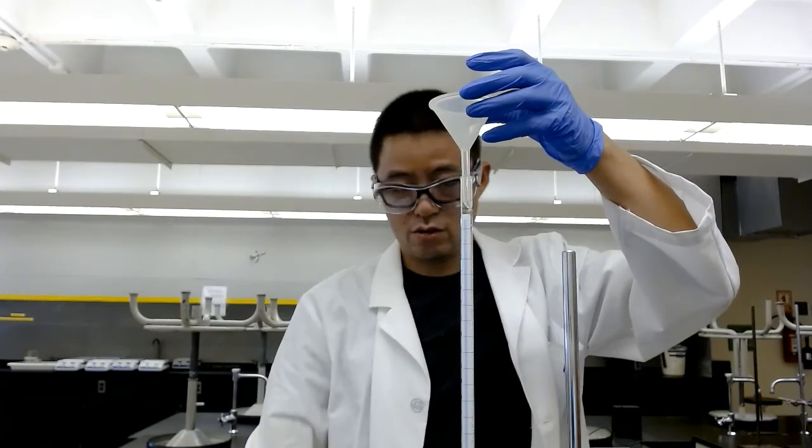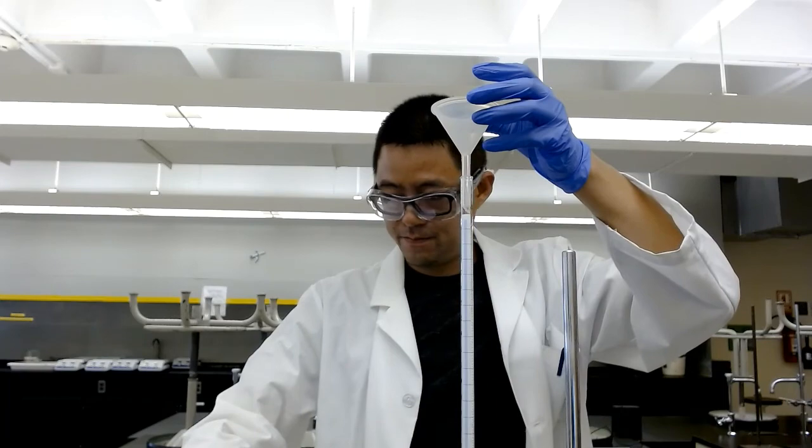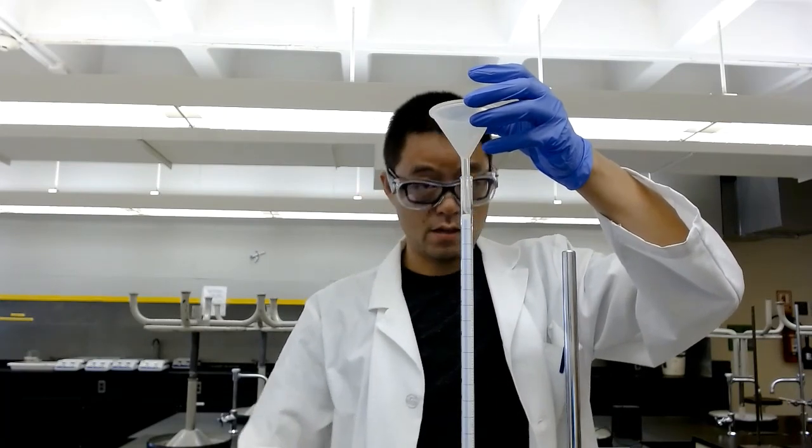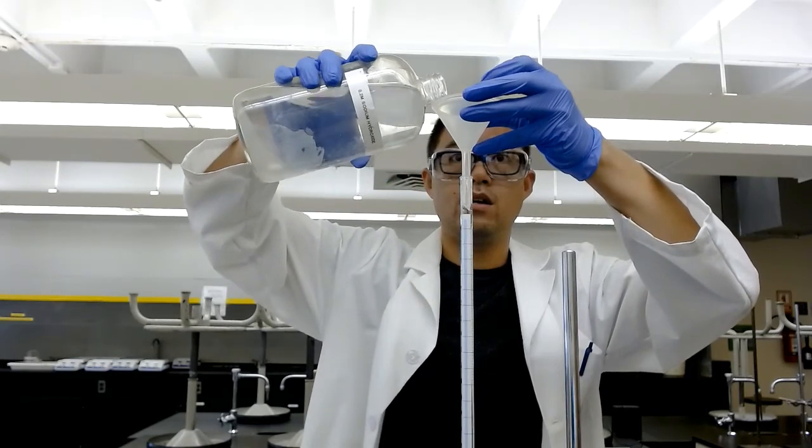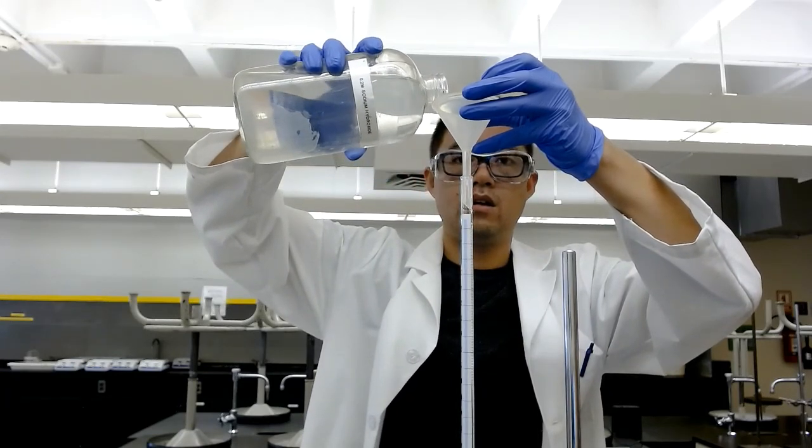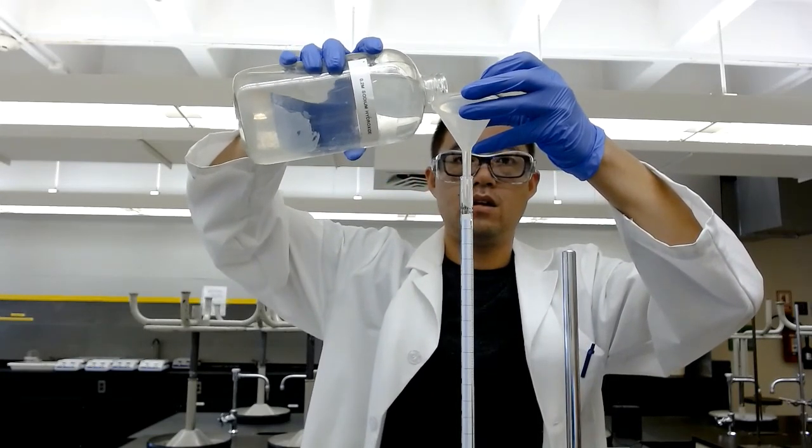You need to pour in a little bit above 0 on the top. Actually, we need a little bit more. Make sure it doesn't overflow from the top. That would be bad. But you know what, just leave it on the side for now.